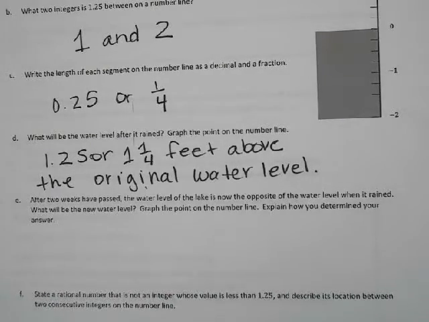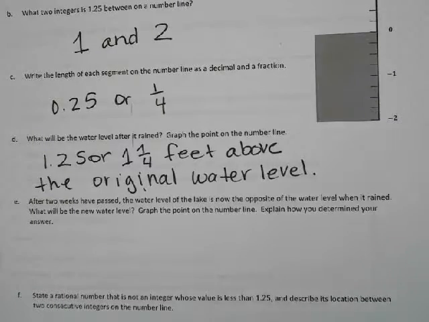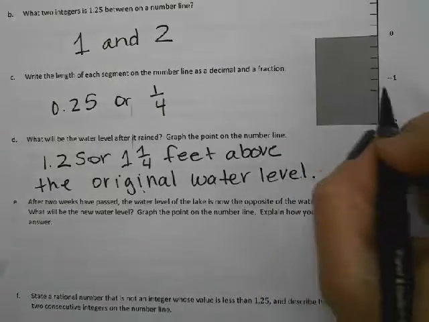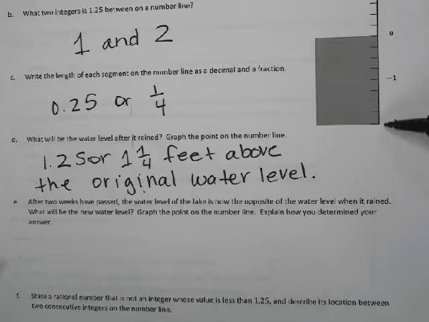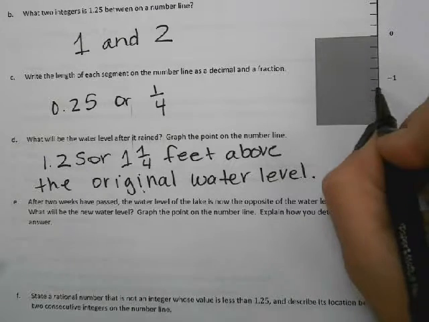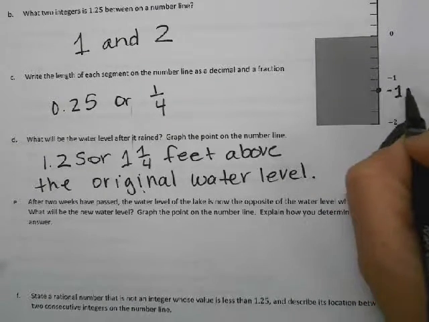After 2 weeks have passed, the water level of the lake is now the opposite of the water level when it rained. So now we're looking at the opposite of this 1 25 hundredths, or 1 1/4 feet. What will the new water level be? Graph the point on the number line and explain how you determined your answer. The opposite of 1 25 hundredths, or 1 1/4, is going to be a negative 1 1/4, or negative 1 25 hundredths. So I would have to come down here between -1 and -2. I would need to graph that.